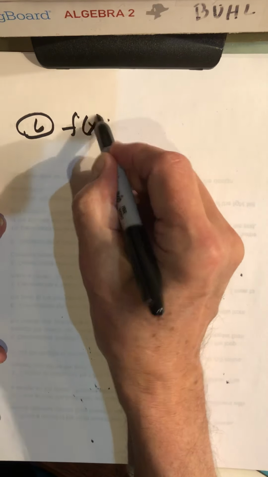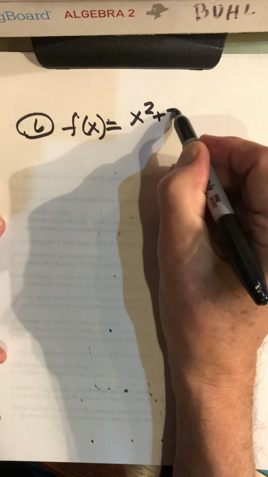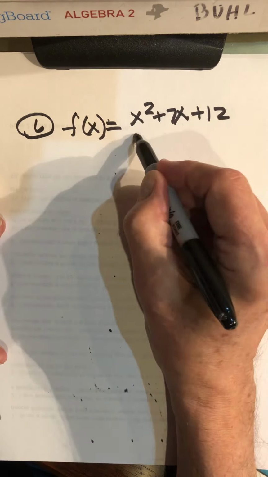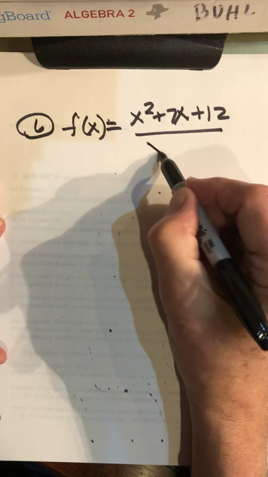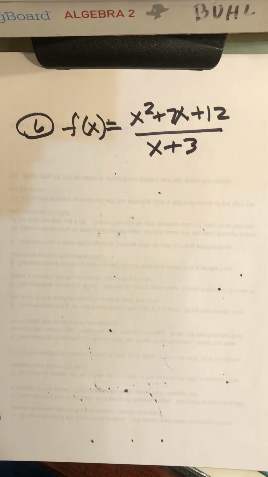f of x equals x squared plus 7x plus 12 over x plus 3. Guys, stop the tape now and first of all, guess what that is going to look like, and then put it into your calculator or computer and see what in fact it looks like.